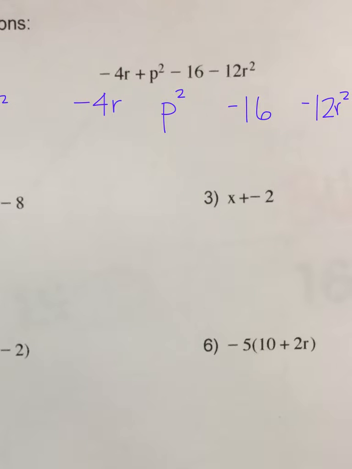Now, when I read the original one, I'm going to say negative 4r plus p squared minus 16 minus 12r squared. But when I pull out each term individually, I say them differently. Negative 4r, p squared, negative 16, negative 12r squared.